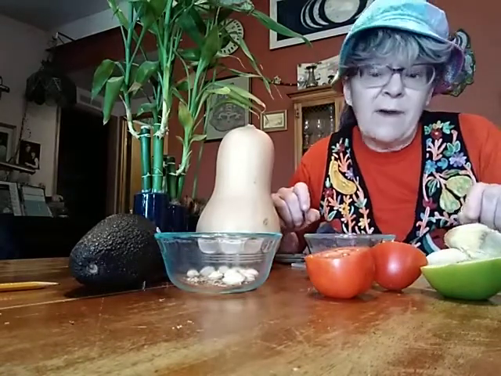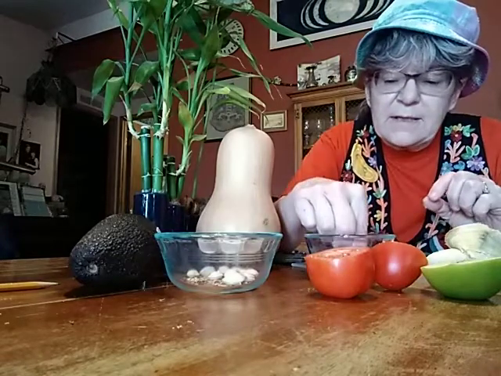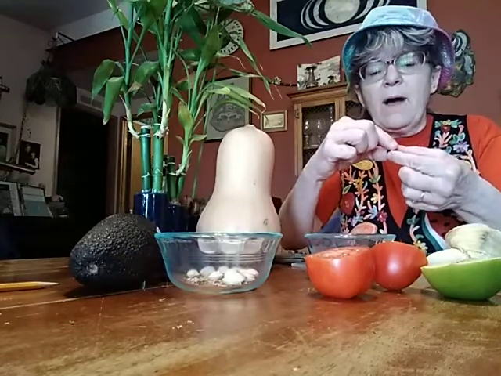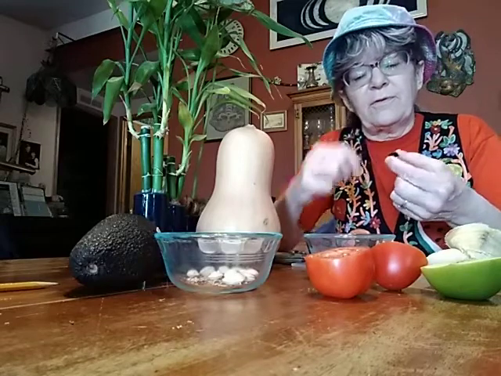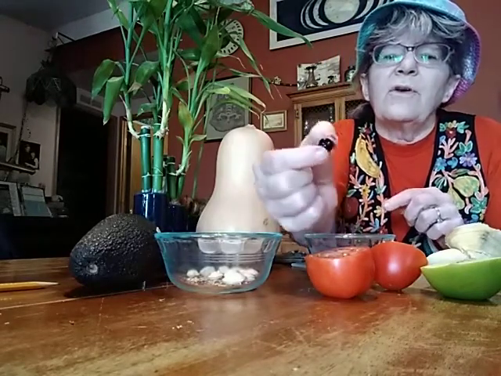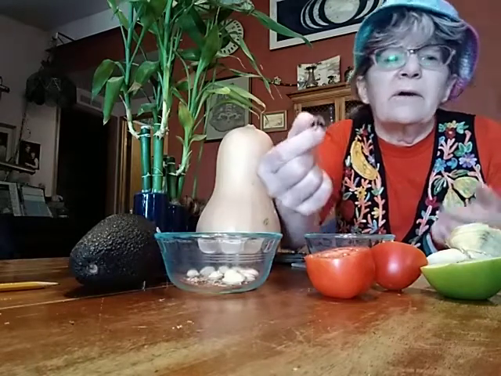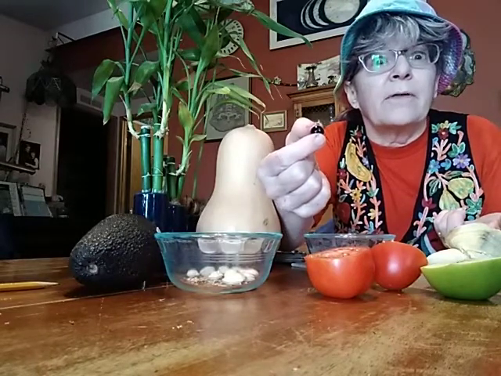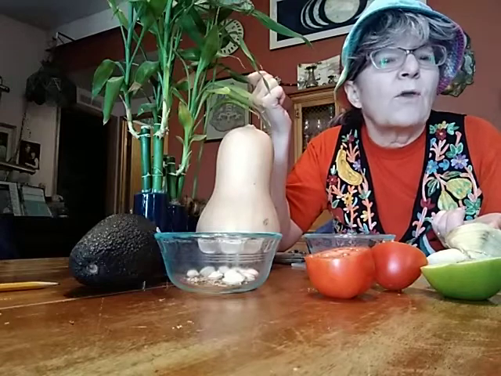Some seeds are very small. For instance, the seeds that are in one of my favorite fruits, this is a blueberry, are so tiny we don't even see them or feel them when we eat it.